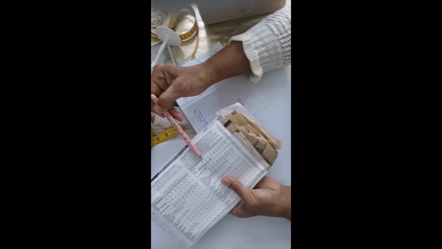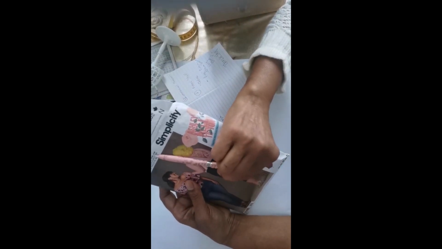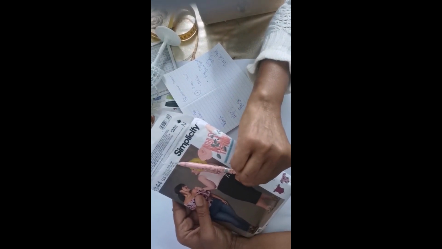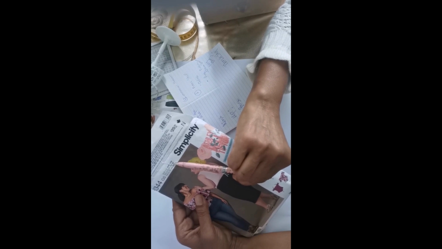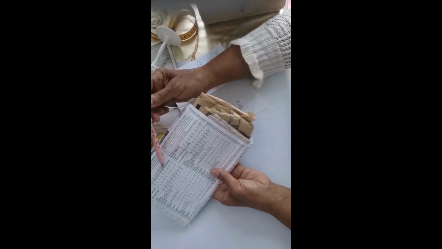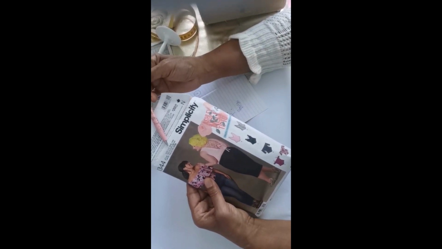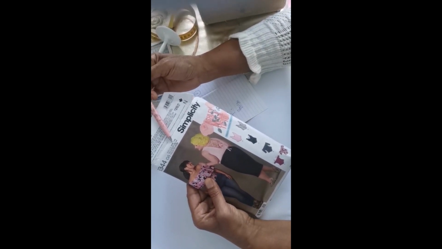I will select size, the size. But this pattern comes basically in a lot of sizes, from size 26 to 34, or 52 inches to 60 inches. So you've already got an idea what the sizes are of this pattern. Just look again. And the US uses 26, European is 52, 60.